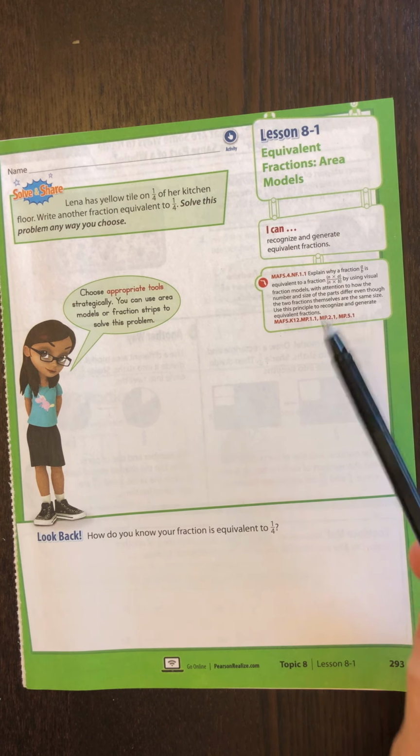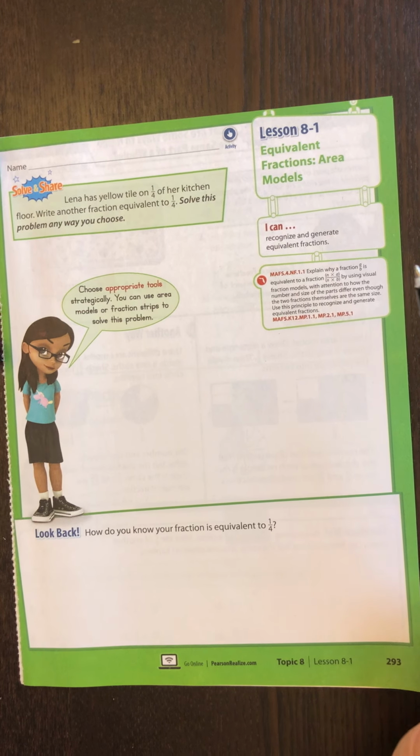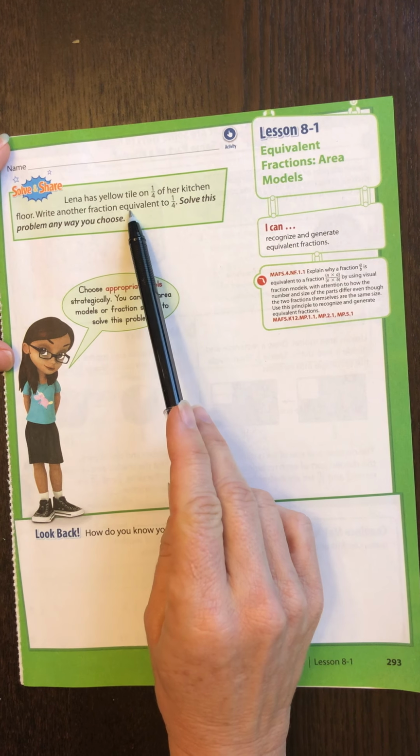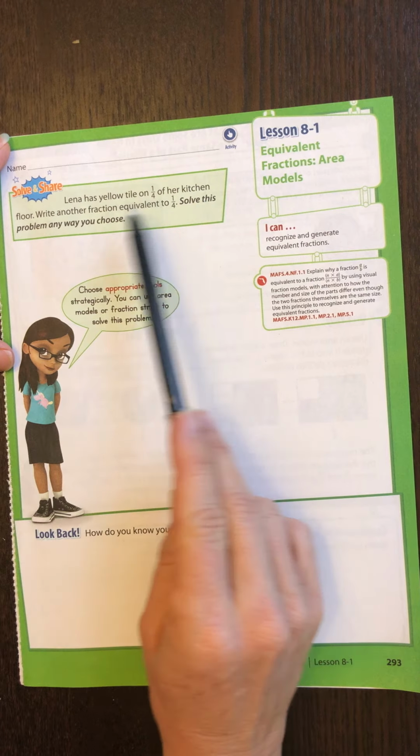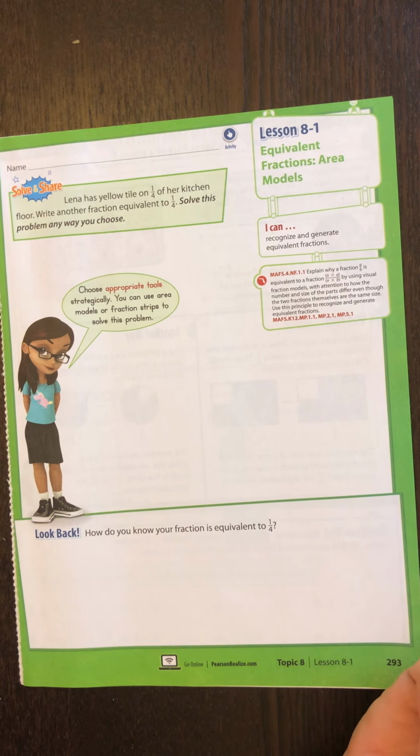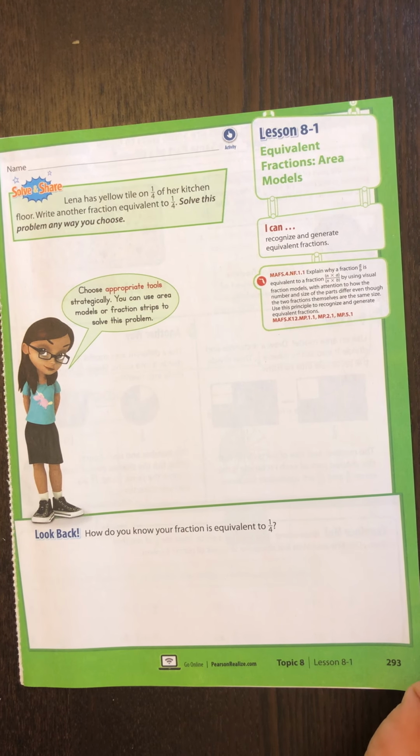In this lesson, we're going to recognize and generate equivalent fractions. Lena has yellow tile on 1/4 of her kitchen floor. Write another equivalent fraction to 1/4. Solve this problem any way you choose.